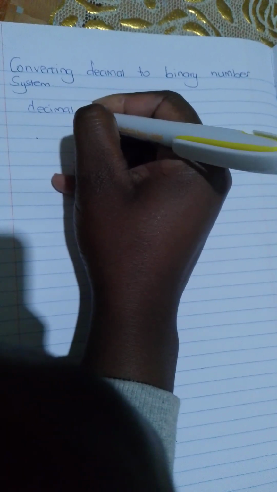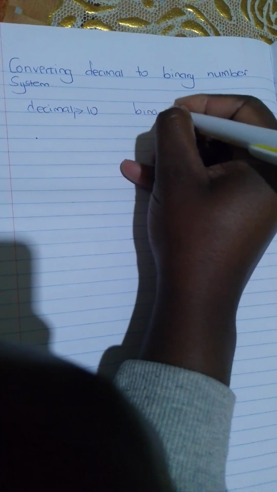different number systems that we have around. We have decimal, we have binary, we have octal, hexadecimal, and others. However, for today we are going to convert decimal to binary number systems. For decimal, we know that it's in base 10. Decimal, the base is 10. For binary, the base is 2.